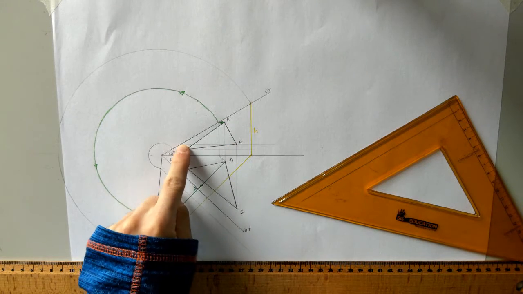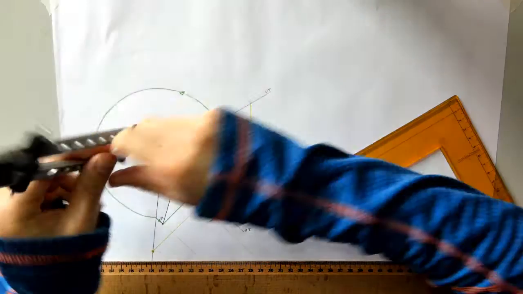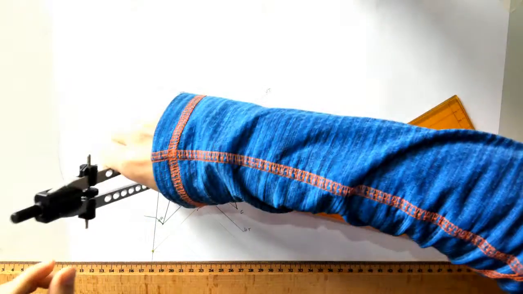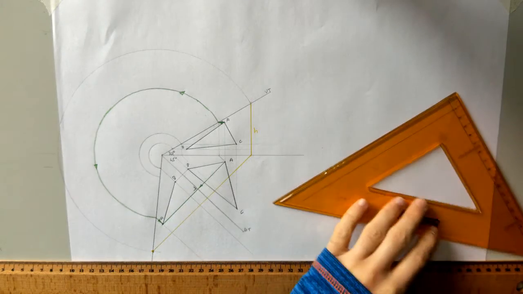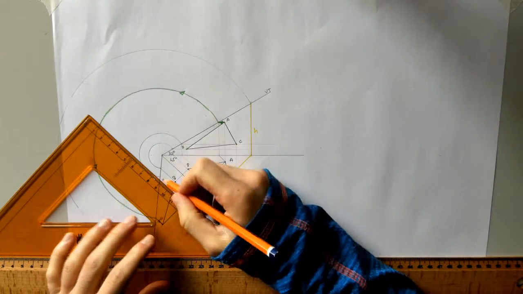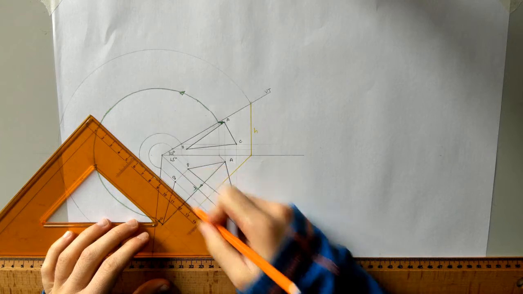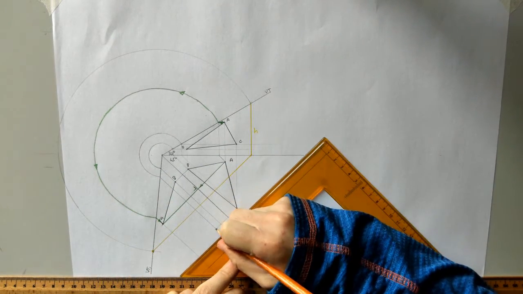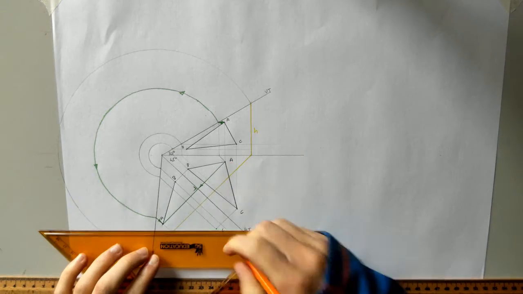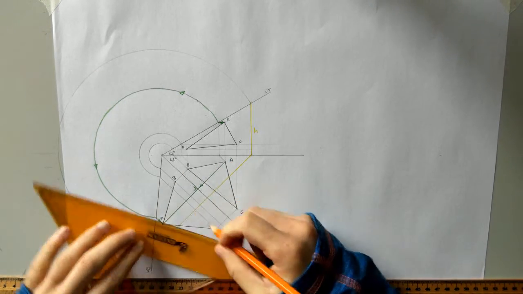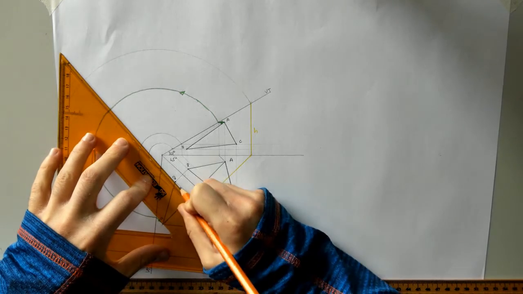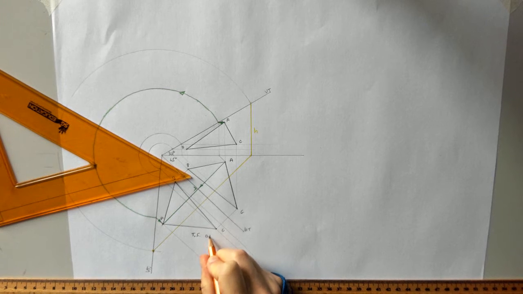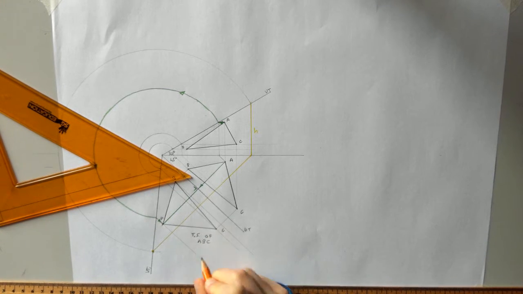Then for C is the exact same thing again. C is taken across to the vertical trace. You rotate C around. Taking parallel then to our horizontal trace. We go perpendicular to that trace. Gives us C out here. And we connect A to C and C to B. That now gives us the true shape of ABC.